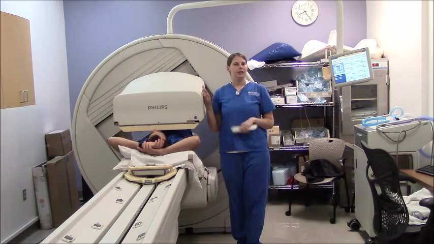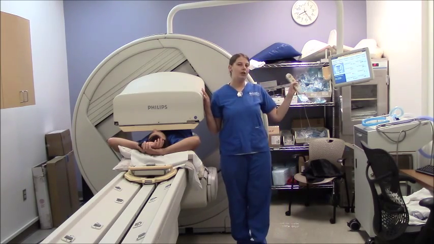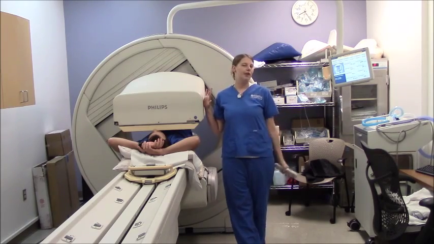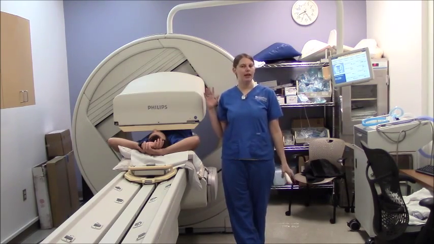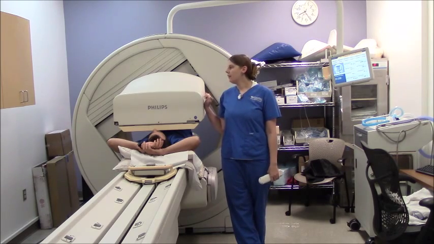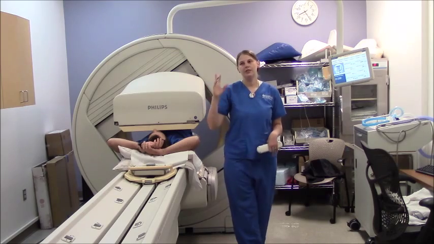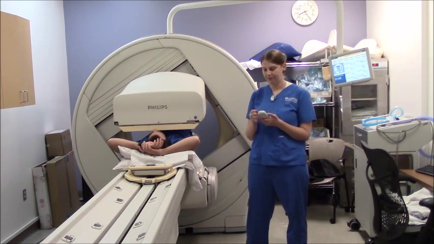Now that my cameras are nice and close to my patient and my whole lungs are in the field of view, I can start my image. This image will run for about 5 minutes, maybe less. Once this image is done, we'll move the cameras away and move into our next set of images.